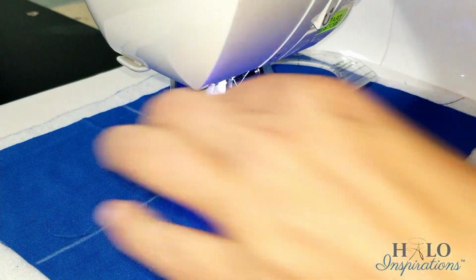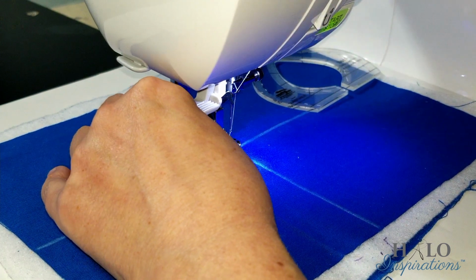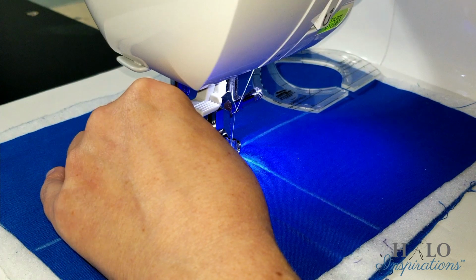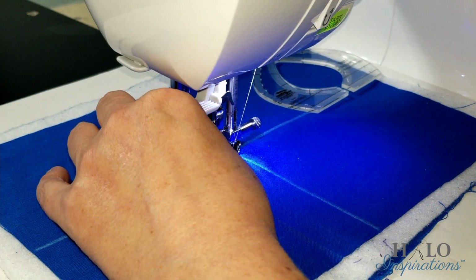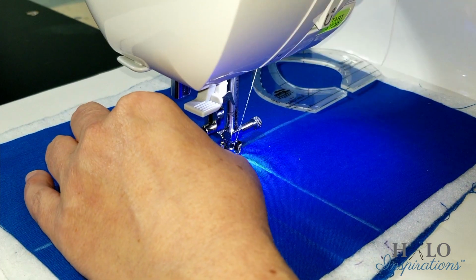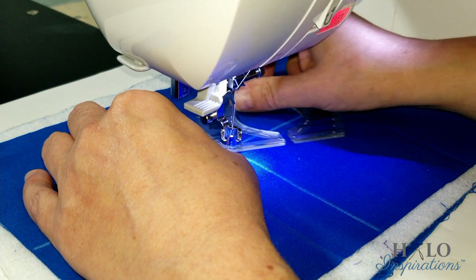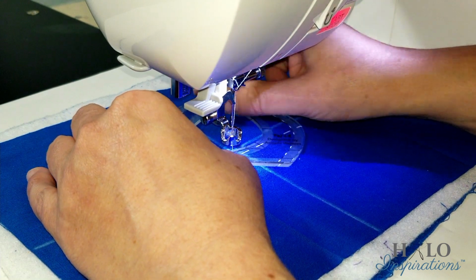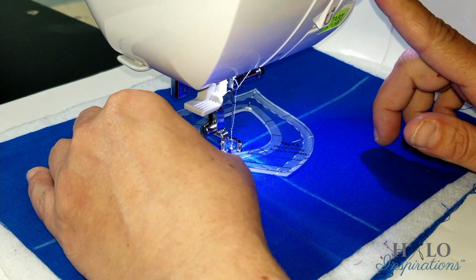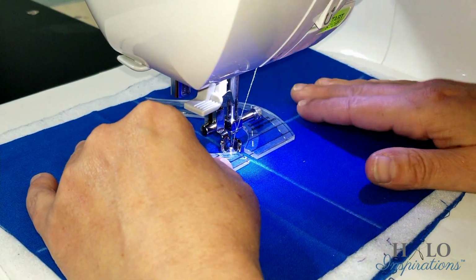So I'm going to go ahead and drop the needle right back, using my hand wheel, right back into the hole I started. Okay. And I'm going to go ahead and pull the needle up. I'm going to have to pull it down again because I want to put this inside. Nope, it's still sitting there. Okay, so I'm going to go ahead and put that presser foot down. Always make sure you're not in the way.